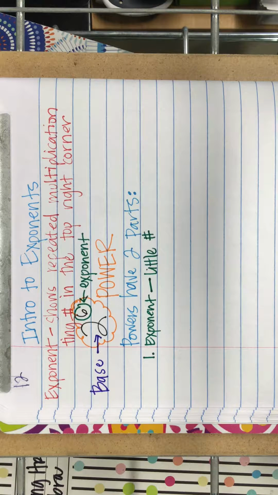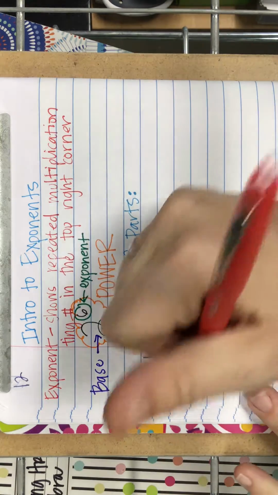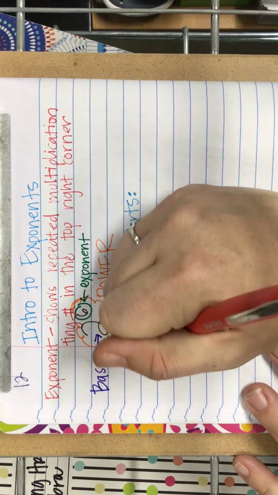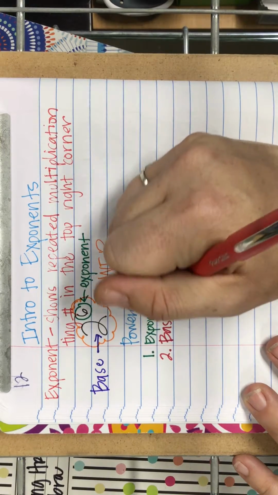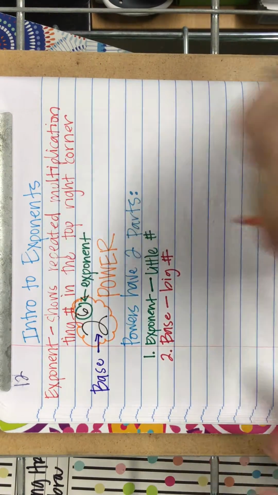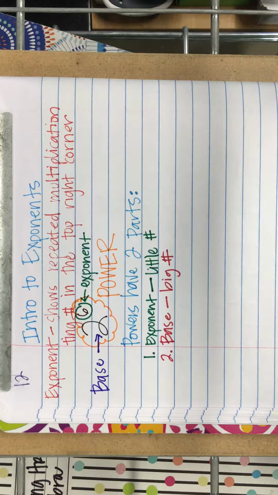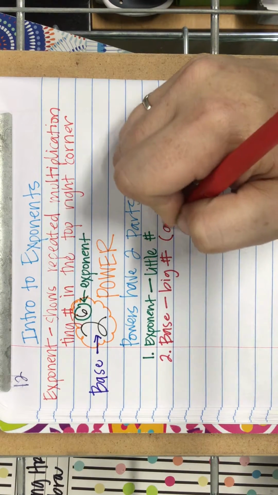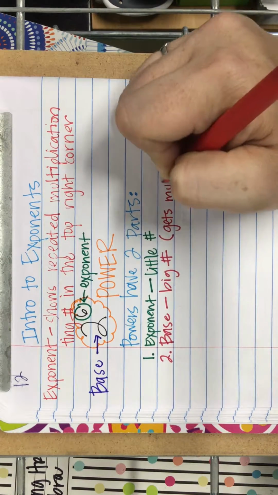The power has 2 parts. There's the exponent, which is the little number, and the base, which is the big number. And you know that the big number, the base, gets multiplied.